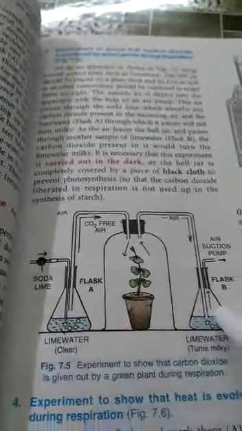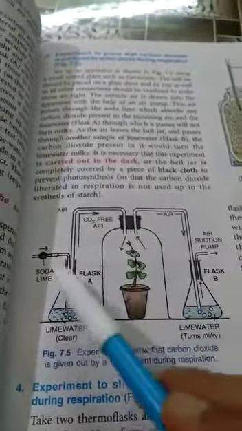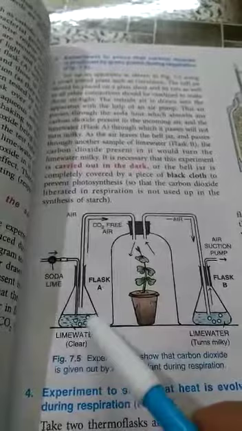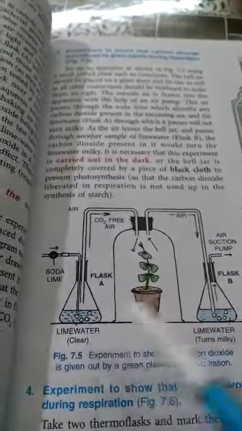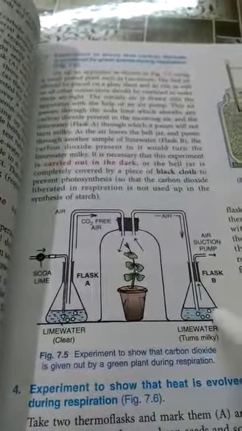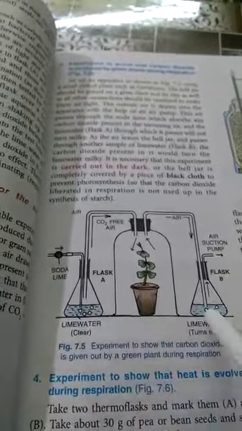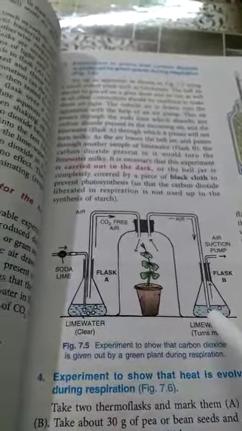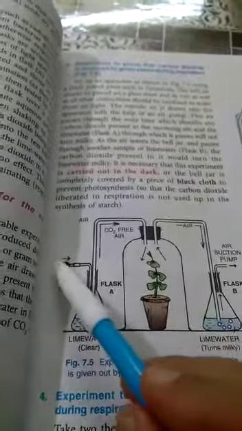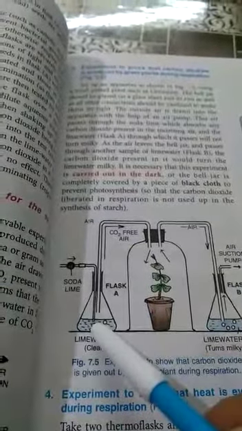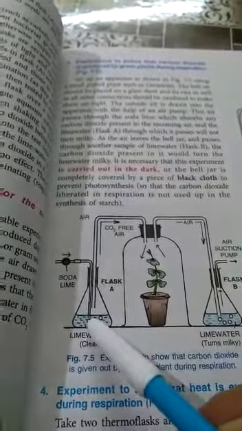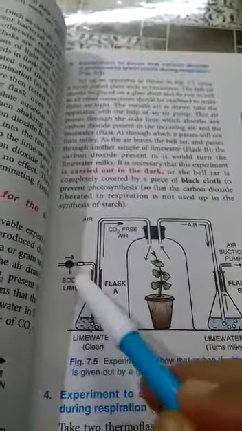We take two conical flasks here. This conical flask has lime water in it, and this conical flask also has lime water in it. So both conical flasks A and B contain lime water. Now, from here, the air will enter flask A. Here there is soda lime.